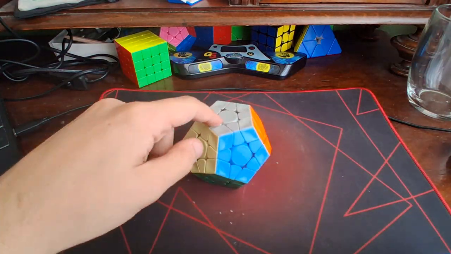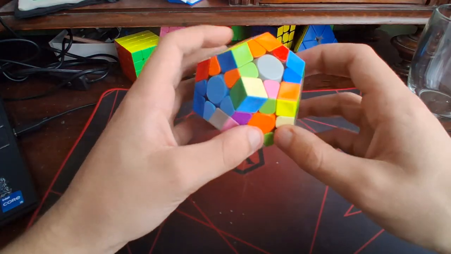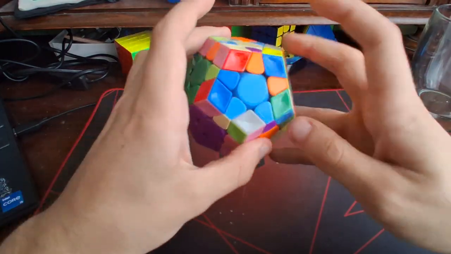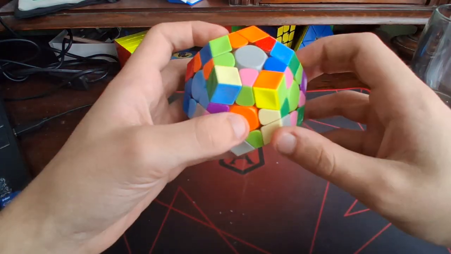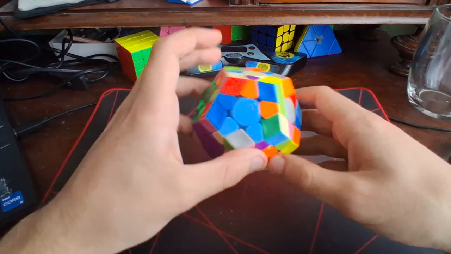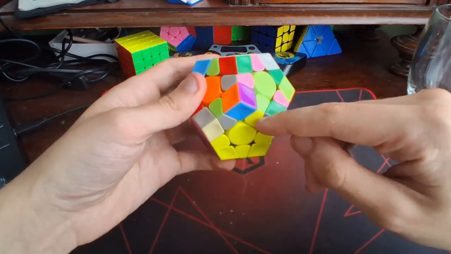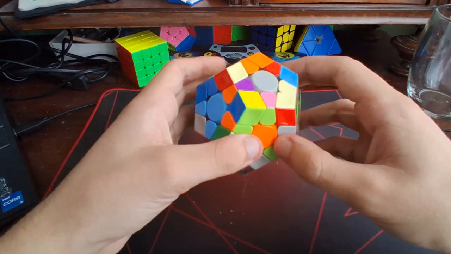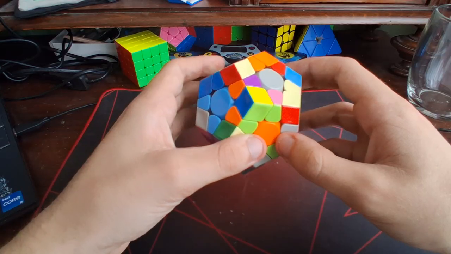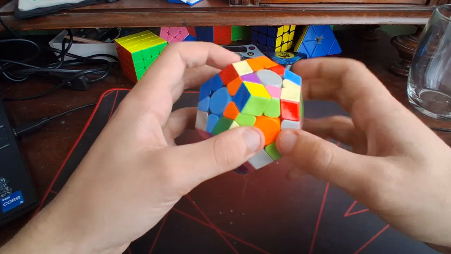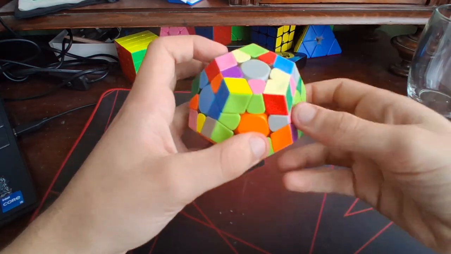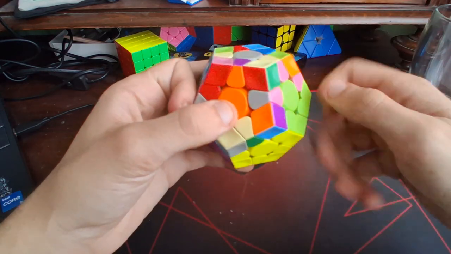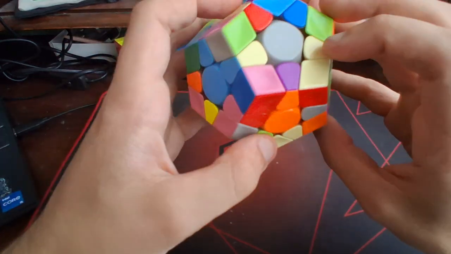Okay, let's go to the second example solve. So here, I see that getting this piece over here would be kind of challenging. So I'll just solve this one first, and then I can, I guess, do this, and then insert this pair right here, like this.